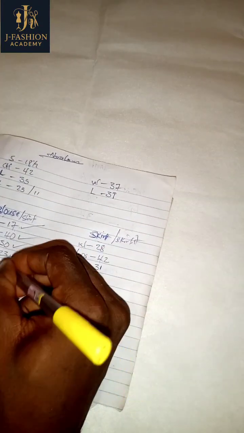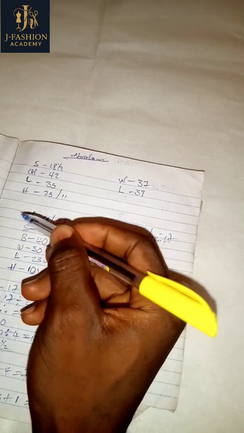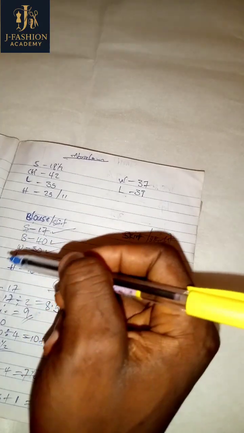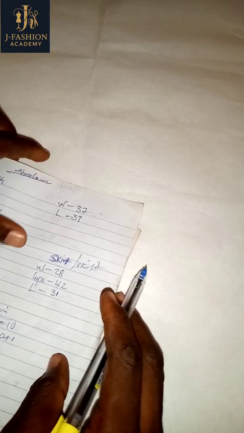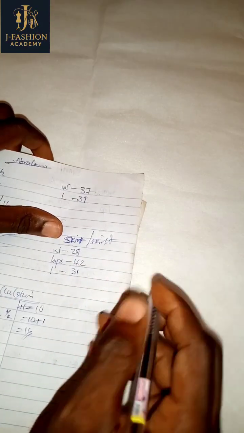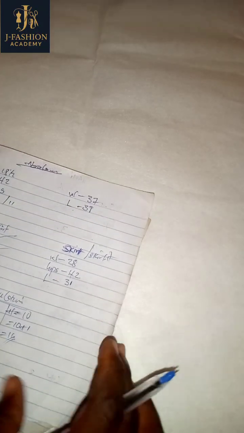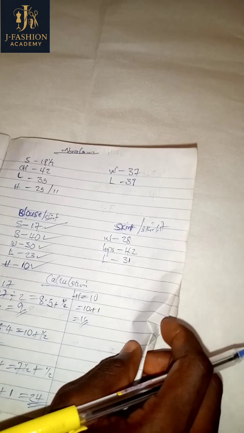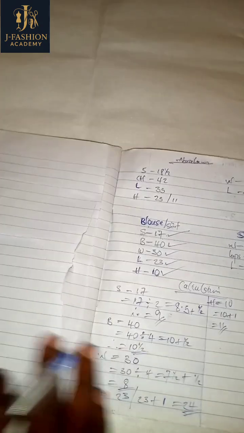So now we are done with this one. We are done with shoulder, bust, waist, length, and hand. So now we're going to go to your waist, your hips, and your length.